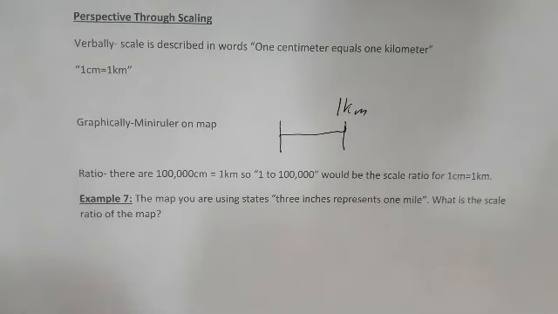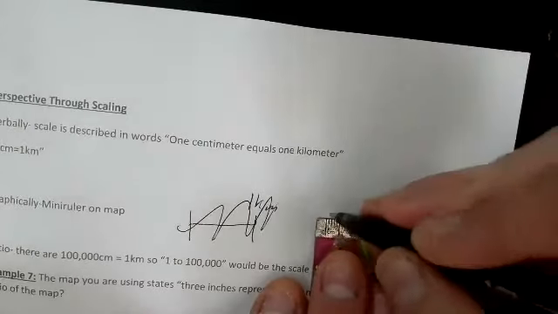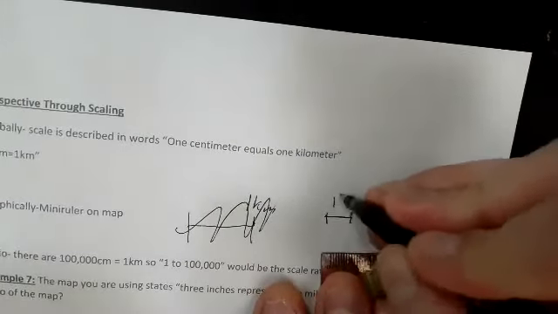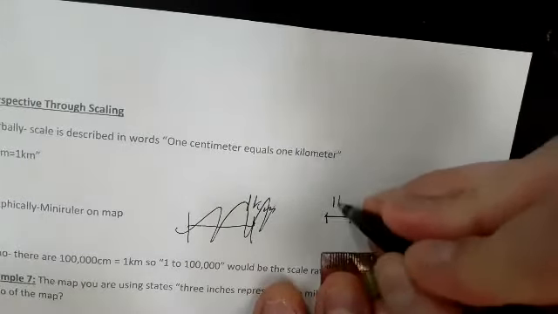And so they would measure out, I could do a centimeter. I think I got centimeters on here. And they would give that to you on your little map.